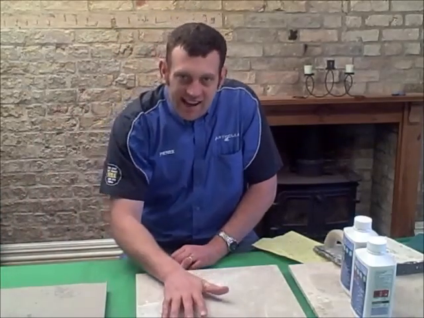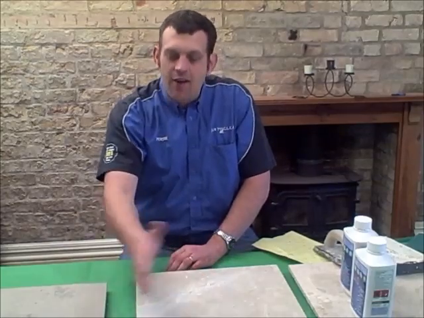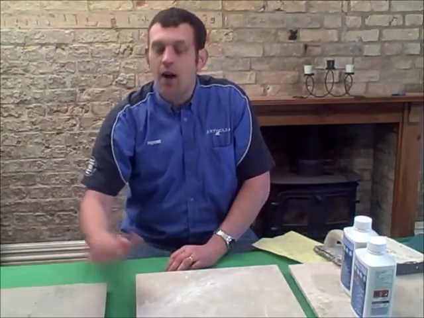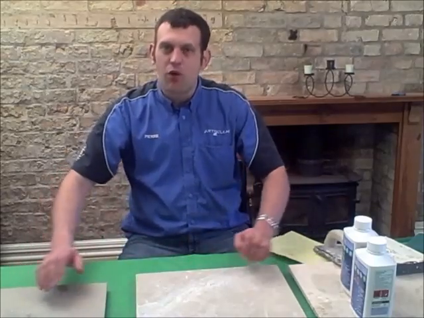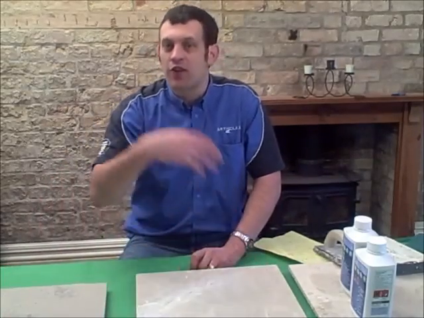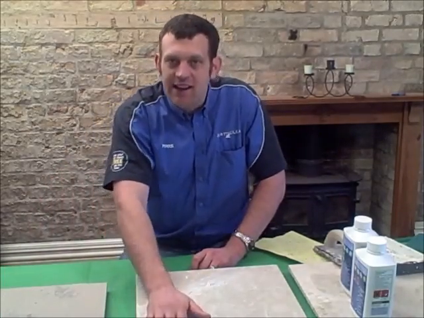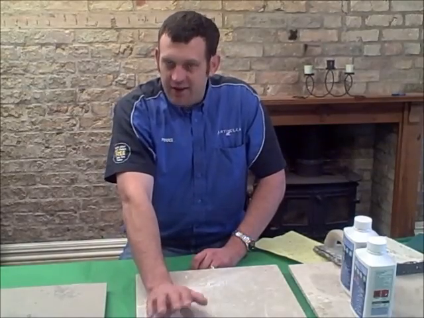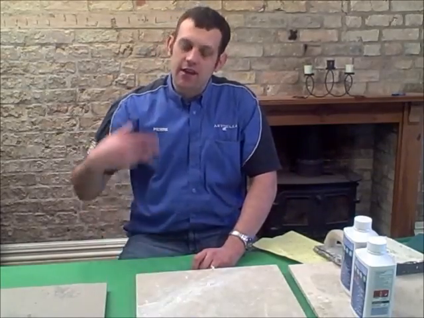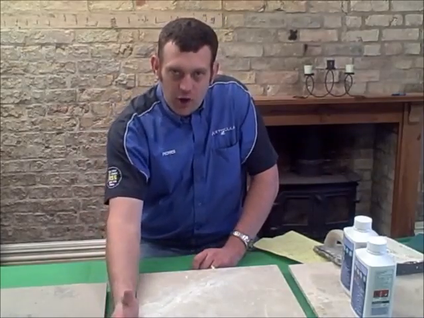Then the tile will get laid. Once the tile is laid and there's no grout applied yet, apply another coating of sealer over the top. It's quite easy. You can use a flat mop, use a thin coating over the surface, and yet again, do not leave a residue on the surface. Once that's done and it's dry, you can then go ahead and apply the grout to the floor.